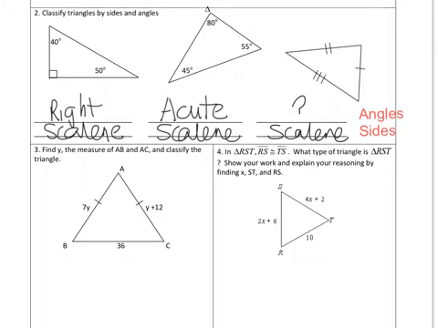But here's where we can't really assume much about the angles. There isn't a name for a triangle that has angles that are different measurements. It could be right, it could be acute, it could also be obtuse. All 3 of those types of angle measurements could still have side lengths that are scalene. So there's not enough information for us to classify it by its angles. So for this one, we would only write scalene.